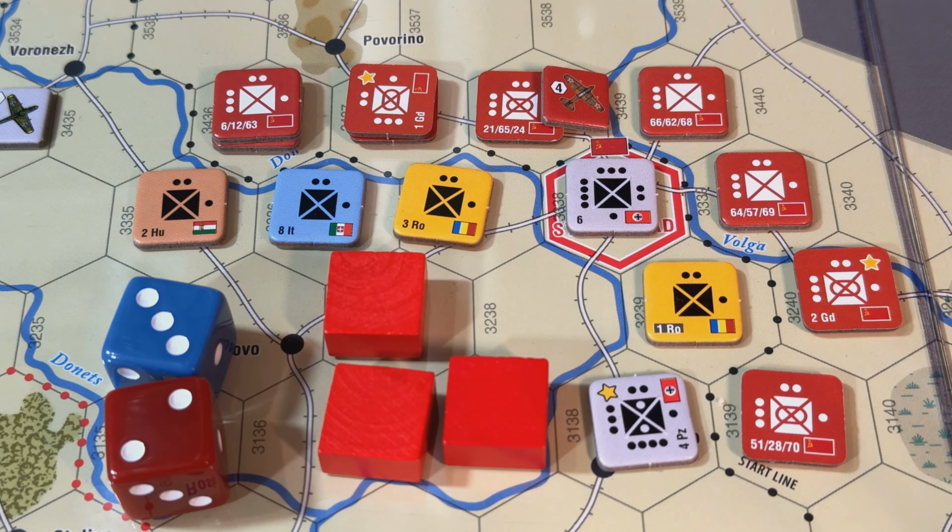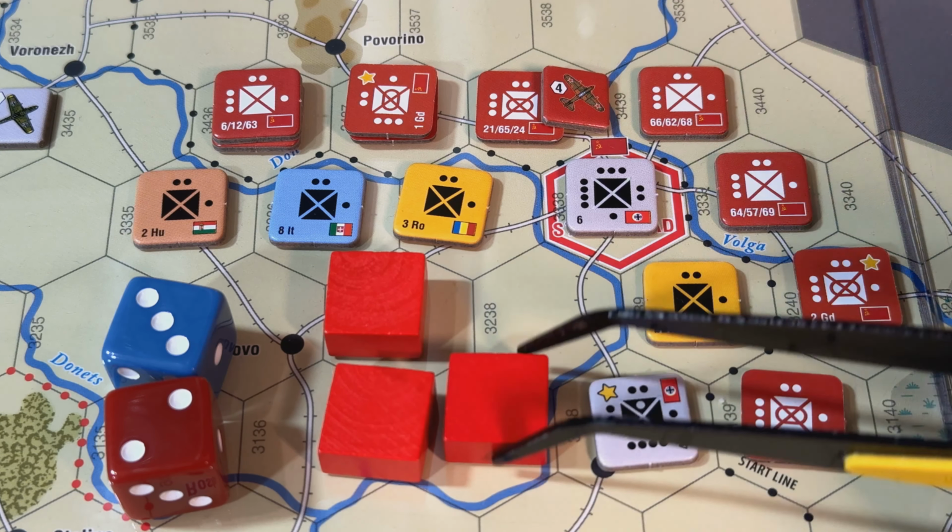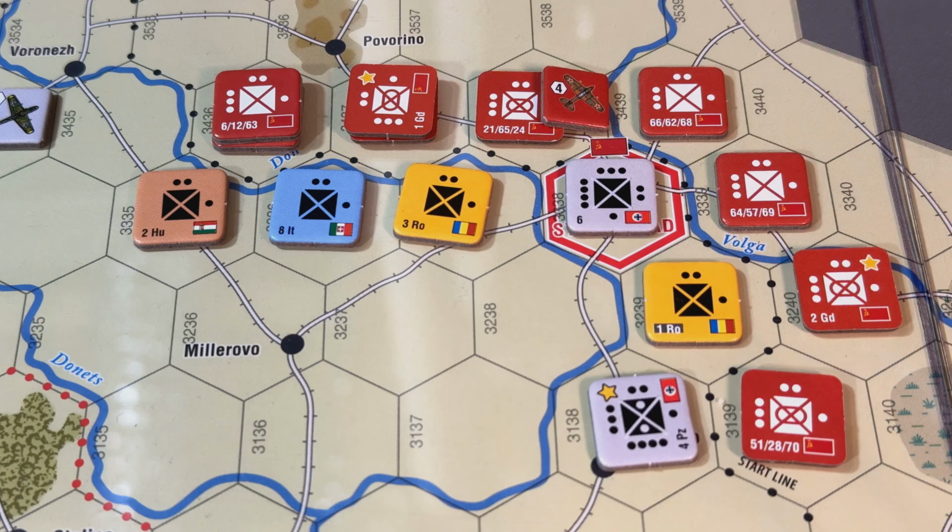So next we need to resolve what the defender and attacker are going to do as a result of those combat results. The first thing that we need to look at is apply hits to the attacker.